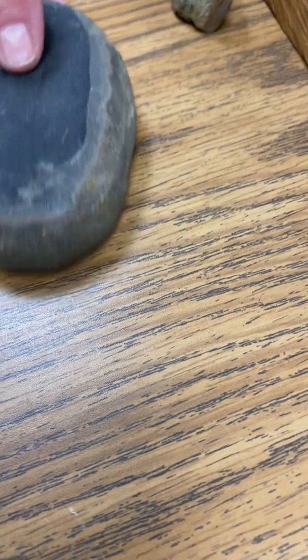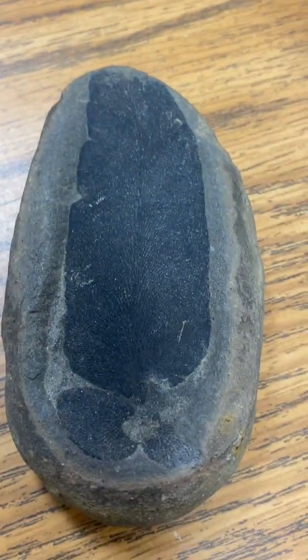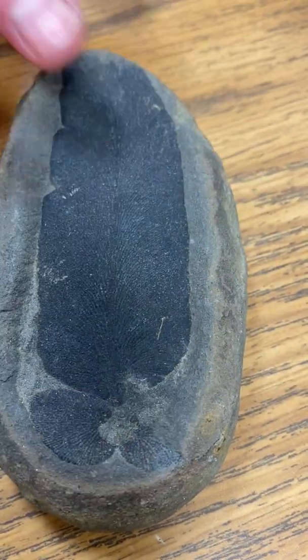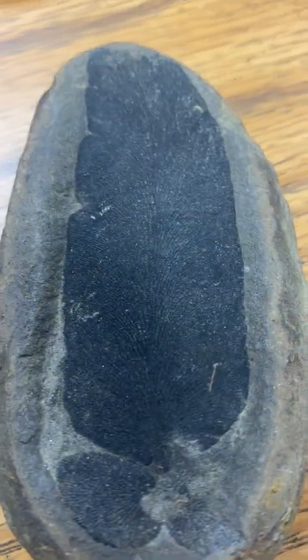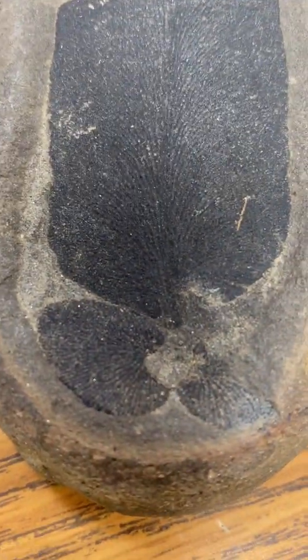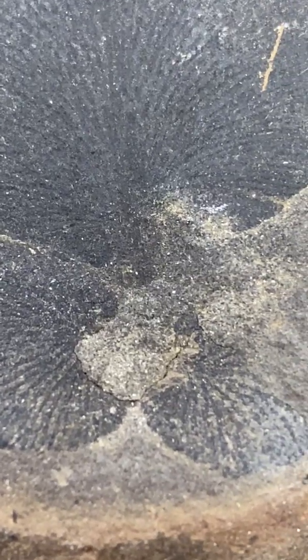Here is a really nice sample of a carbon film fossil. This is a big leaf is what it was. And as you can see, it's kind of a dark colored stuff. It looks like somebody's taken a marker and drawn that on there. But that was actually the carbon that was deposited by a leaf after it decomposed. You can even see the veins. Well, and you can see where insects have nibbled on the sides too.